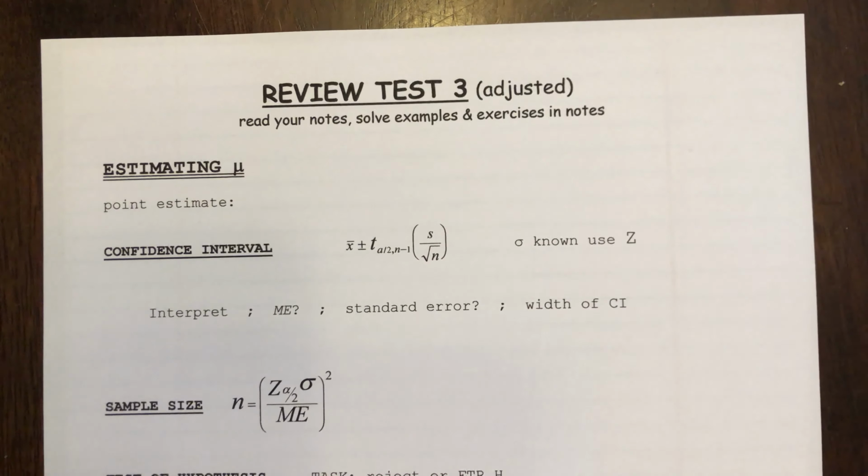So I do ask you, which one is the margin of error, which is this, and the standard error is this quantity right here. Okay, so make sure you know the difference between the two names. Now, of course, this is the formula I'm going to give you because it's a little more complicated, but all you have to do is, if sigma is known, if the population value is known, then all you're going to do is use z.